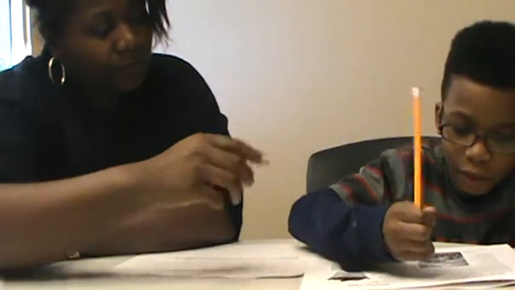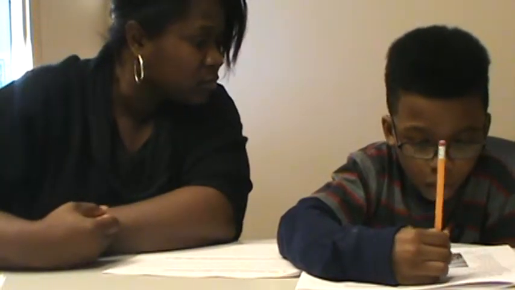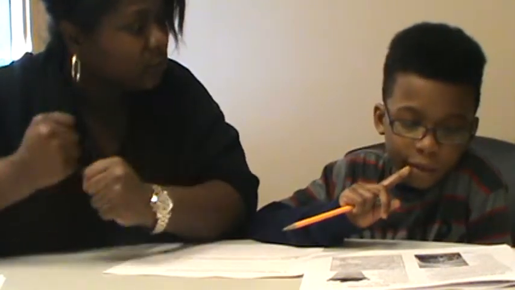Underline it. Okay, so electricity now ran most machines. And why did people like electricity? Because it doesn't have... Okay, and it made things what? It made things run better, faster.